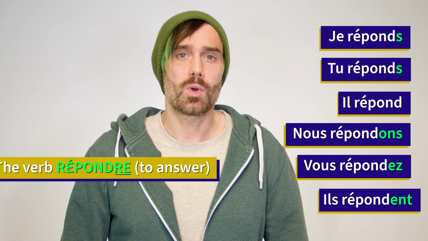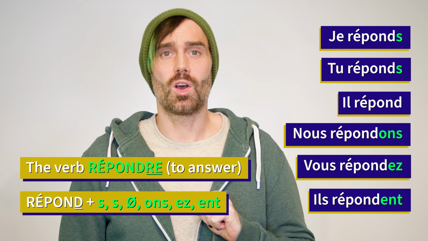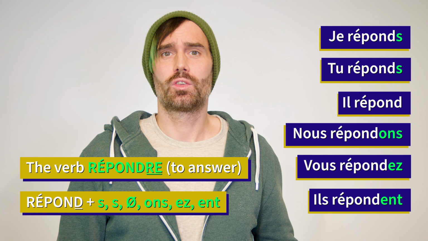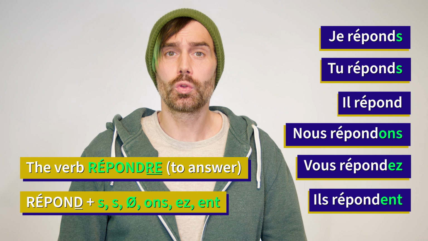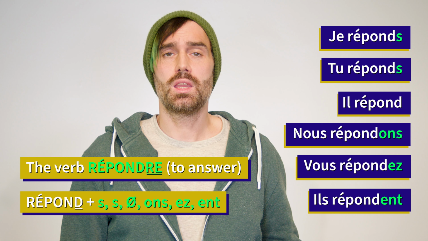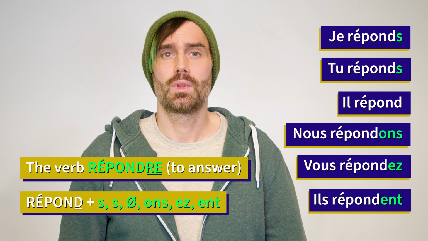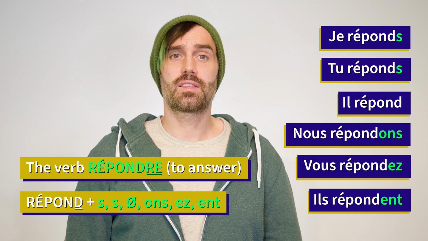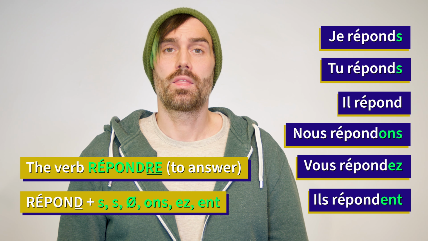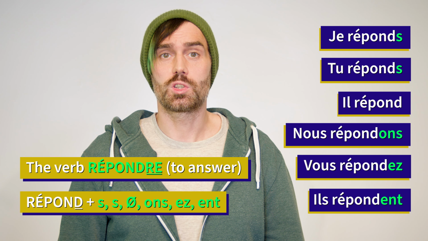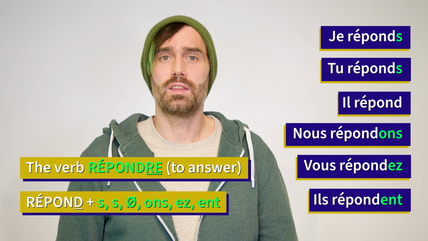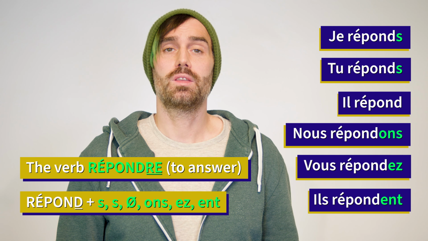Let's go to our verb répondre, which has the opposite object issue. First, the conjugation follows the same pattern, so this shouldn't pose any problem. The root of our verb is R, E with an accent, P-O-N-D. And we will add our endings, S-S, nothing, O-N-S, easy, E-N-T. Therefore, the verb répondre, which means to answer or to reply, is conjugated in the present of the indicative as follows. Please repeat after me.